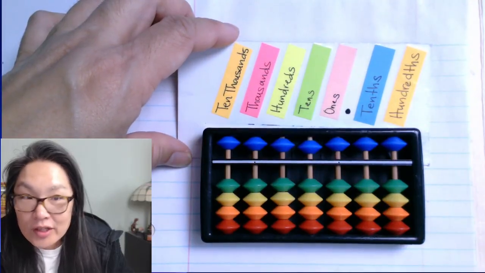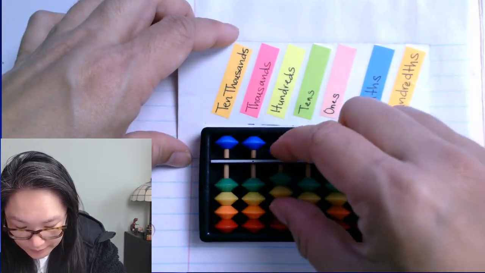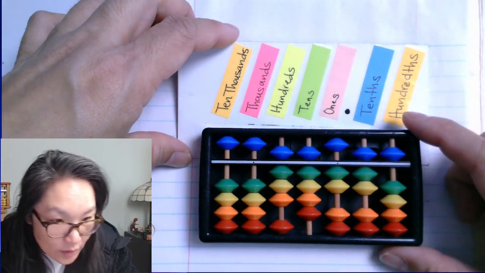All right, so here's another one. Let's do another one. So if we did this one, what number is that?